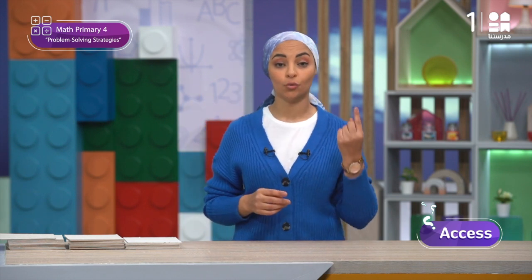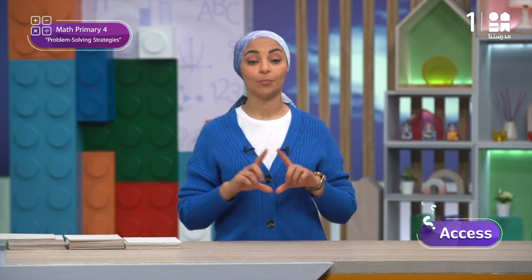The symbols are like addition, subtraction, multiplication, or division. Okay, now we will draw two cards. I will take two cards from the group of numbers, so I will take two numbers and one card only from the group of symbols. Then I will make my problem and solve it using the strategy we know.